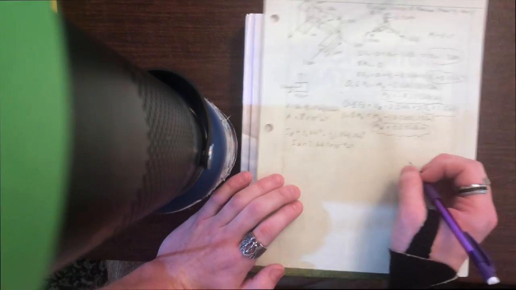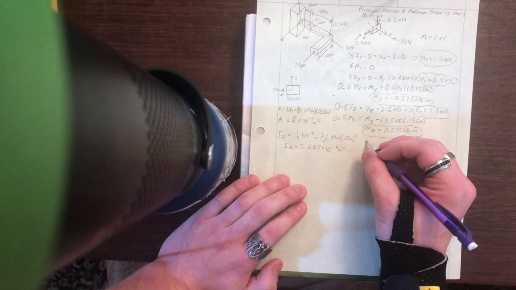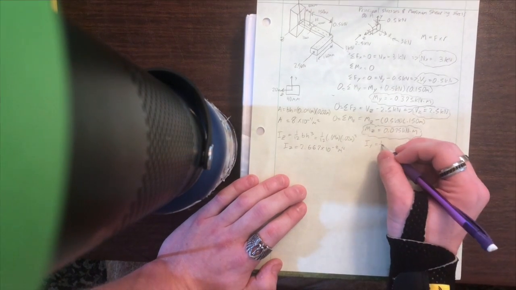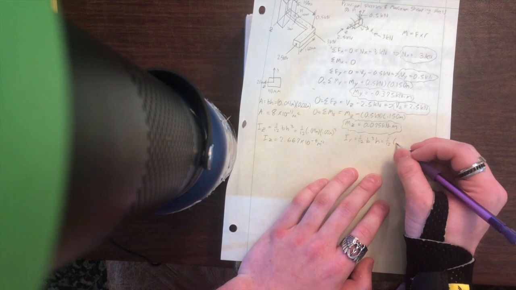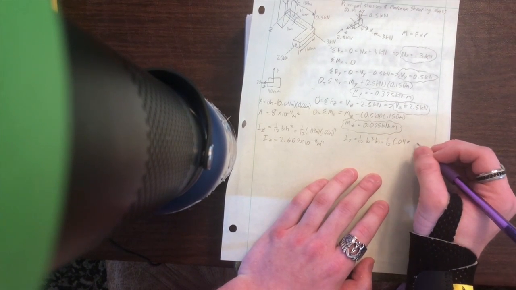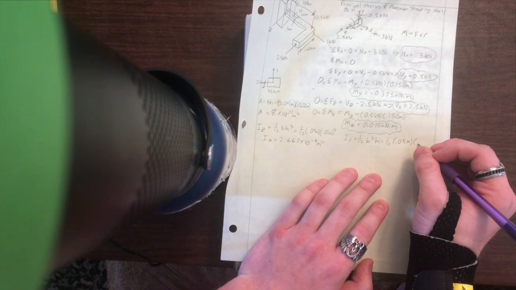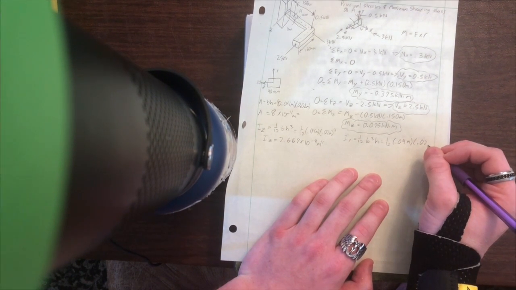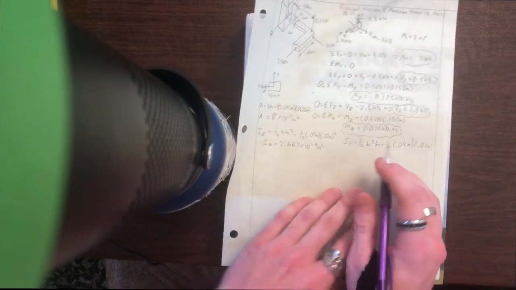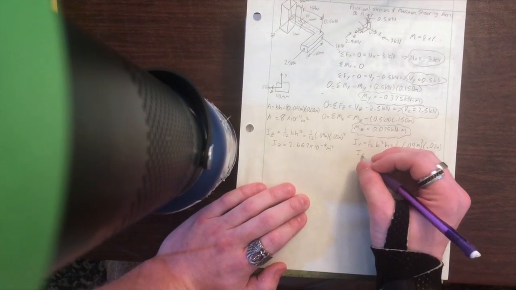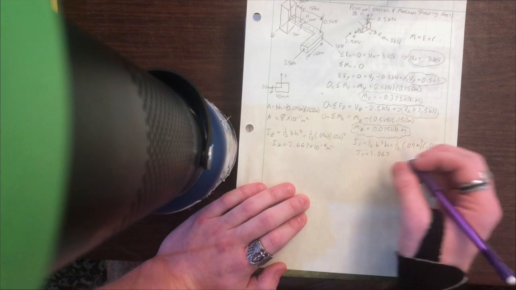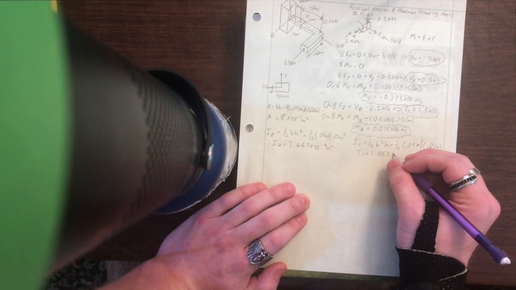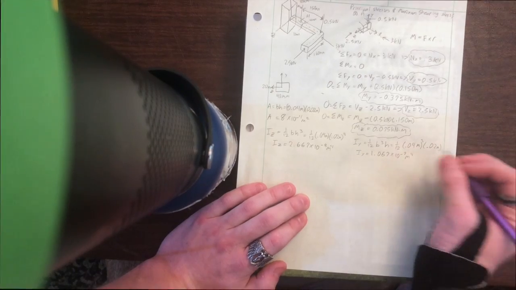And then let's calculate the inertia of y as well, which is 1/12 base cubed times height. This becomes 0.067 times 10 to the negative 7 meters to the fourth.